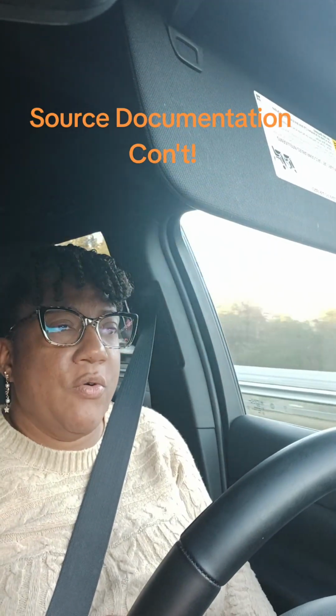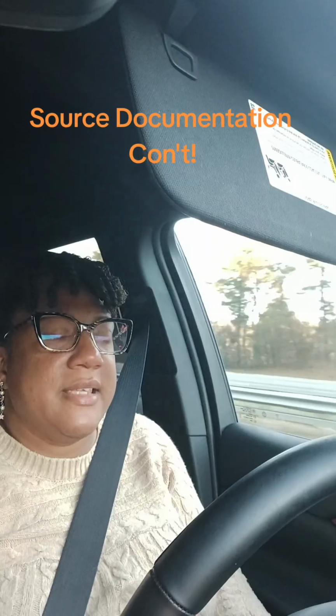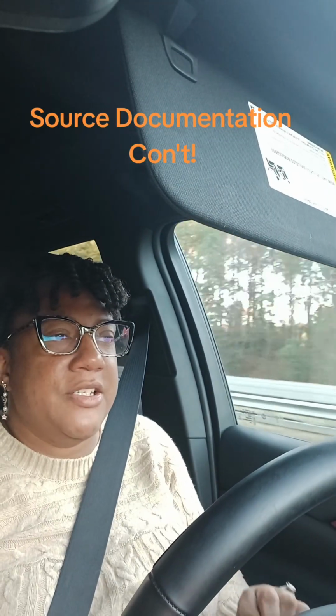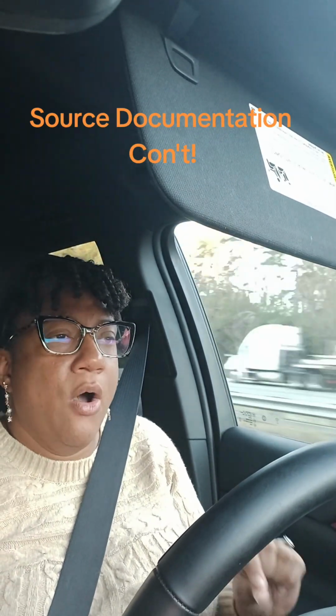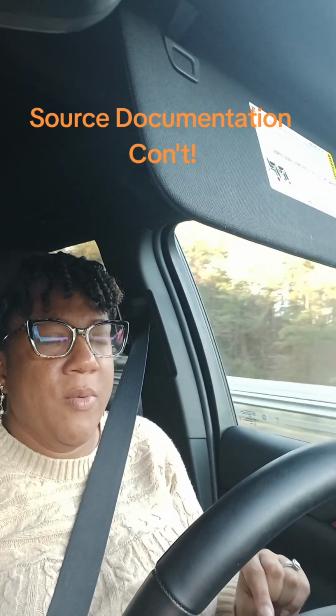Same thing with your source related to your informed consents. Pay close attention to the date format on your informed consents.